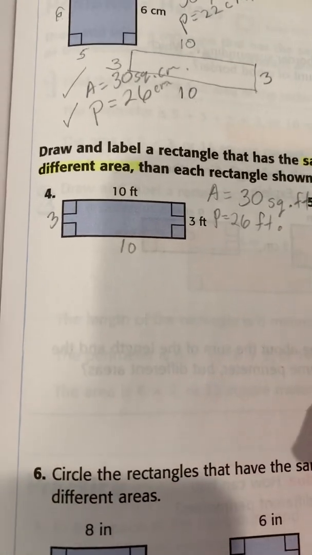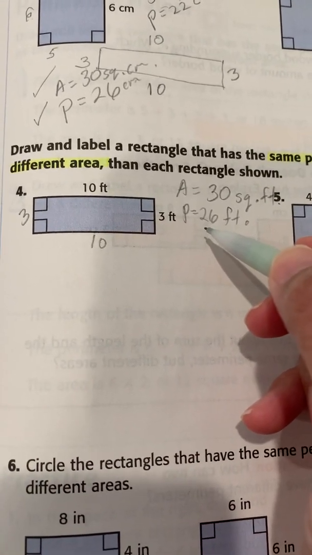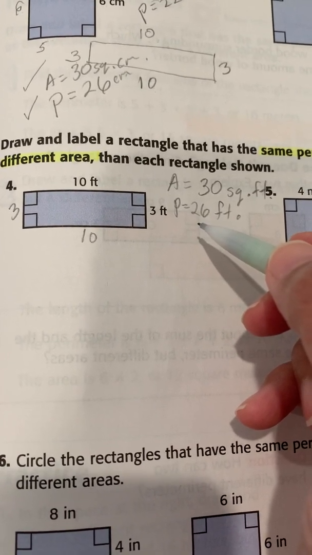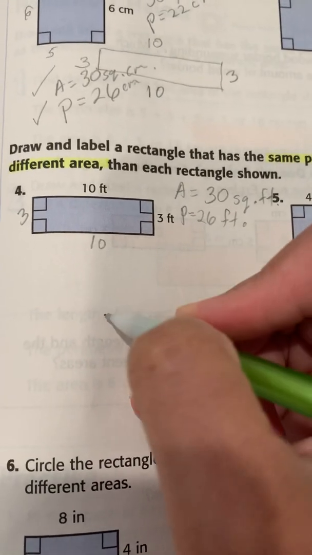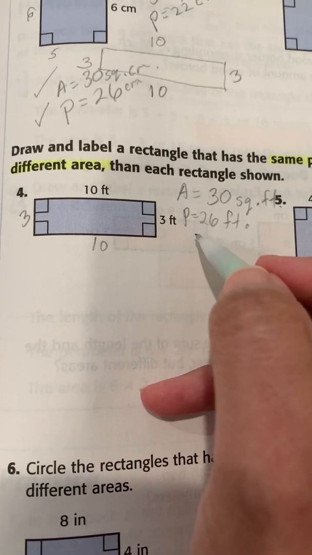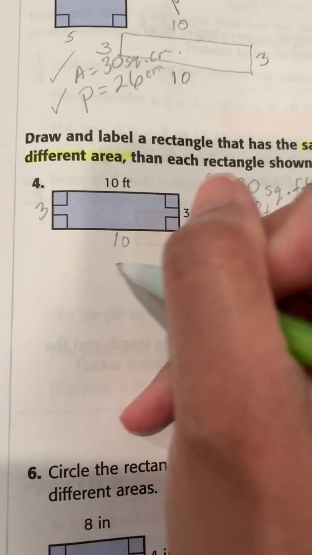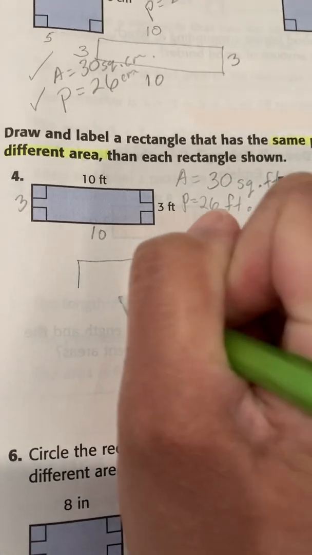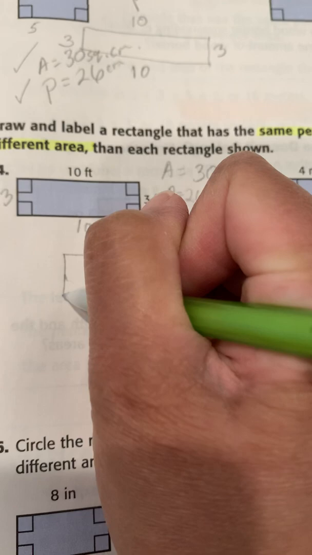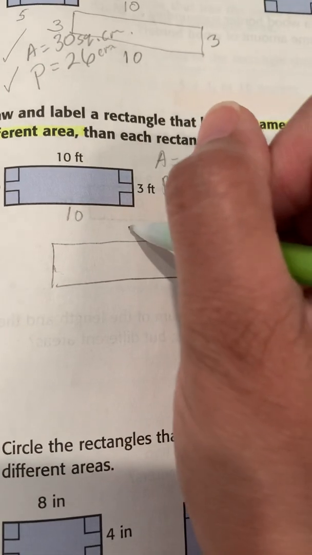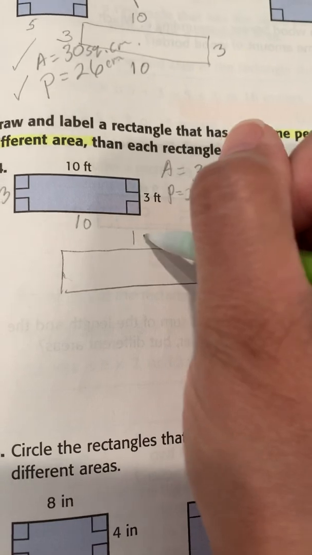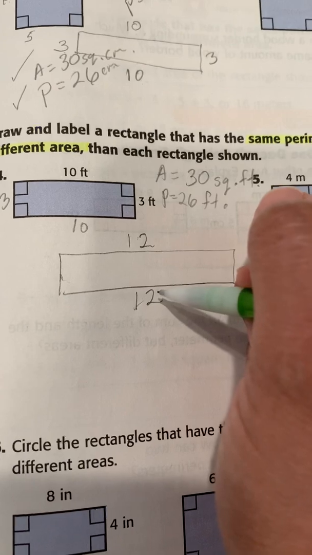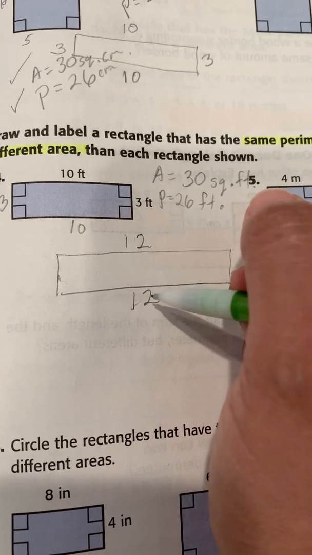Okay, so first thing that pops up at me is, can I make 26 in half? That would give me 13 and 13, but that would only give me 2 sides, so I can't do that. So what I'm going to do is use the number 24, and I'm going to draw my rectangle. Sorry, it's so hard to film and do the work at the same time. I'm going to do 12 and 12. 12 plus 12 would give me 24.